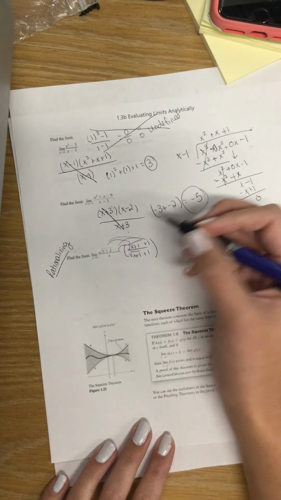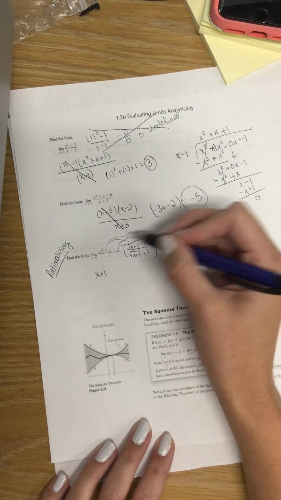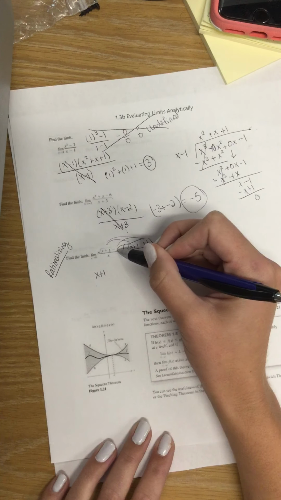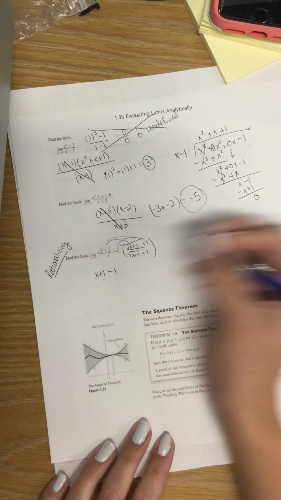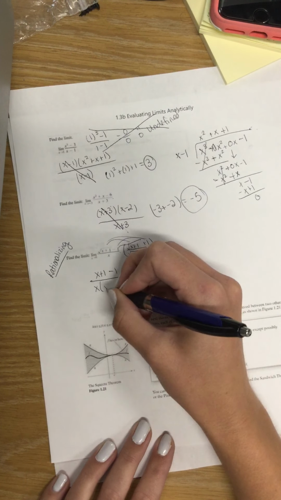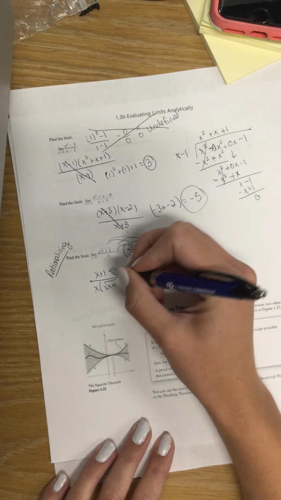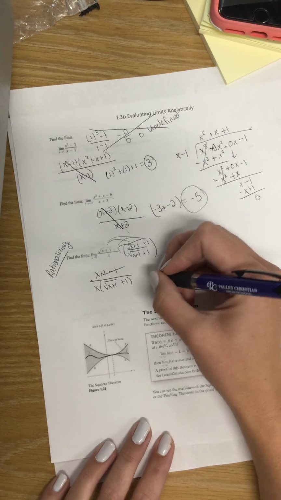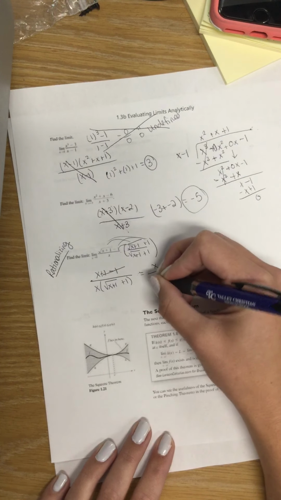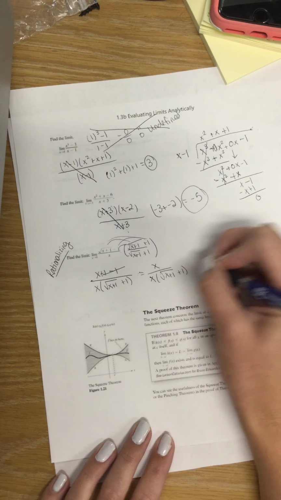So the square root of x plus 1 times the square root of x plus 1 is just going to be x plus 1. I have a negative and a positive, so those cancel each other out. And then I have -1 times 1 is -1. All over the denominator, x times the square root of x plus 1 plus 1. Well, 1 minus 1 is 0, so that just goes away. So this is x over x times the square root of x plus 1 plus 1.